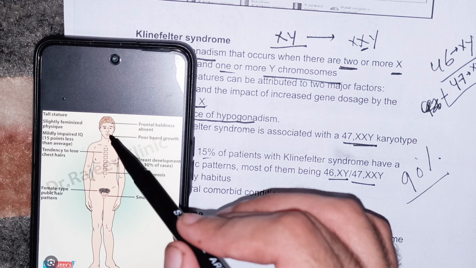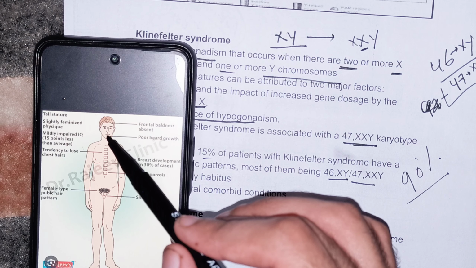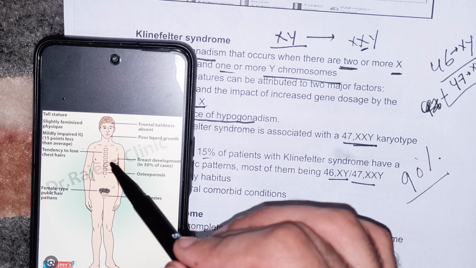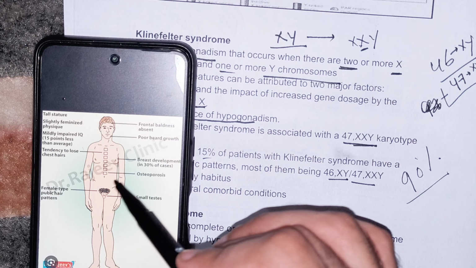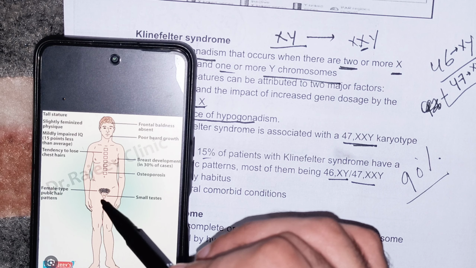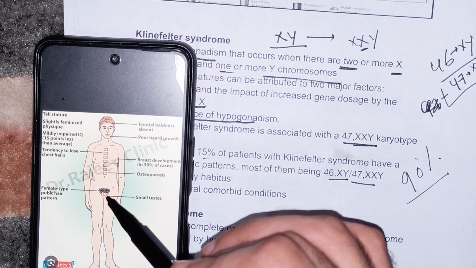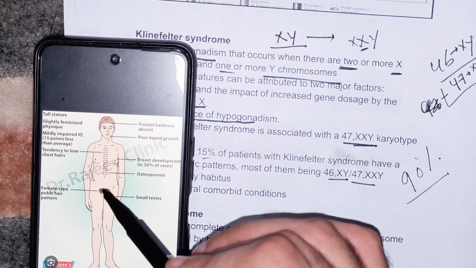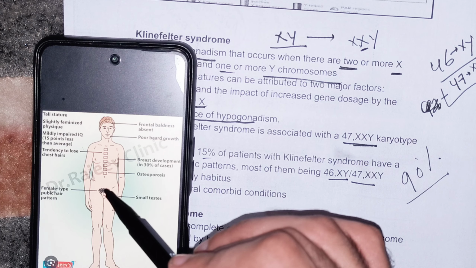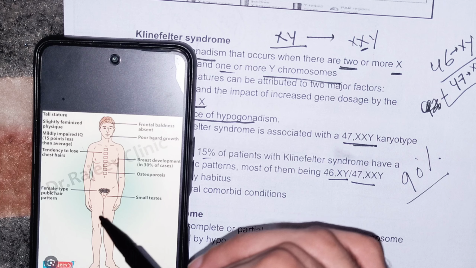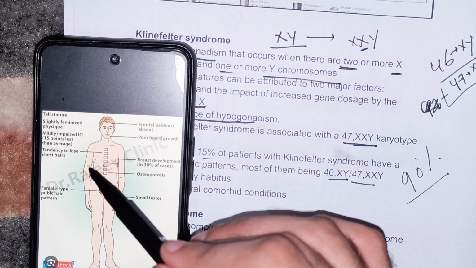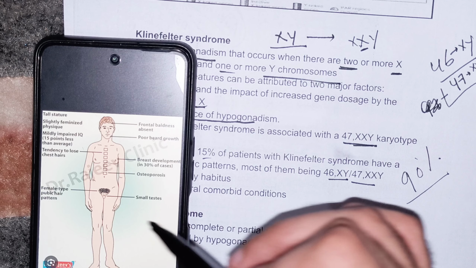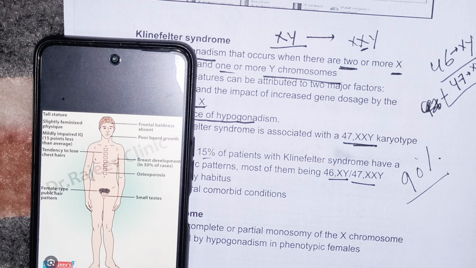Beard growth will be poor, so it is more like feminization. Okay, and there will be breast development and osteoporosis. The testes will become small, that is referring to hypogonadism, and the pubic hairs will be more in a female type fashion. Okay, and there will be a tendency to lose the chest hairs. This is due to the hypogonadism.